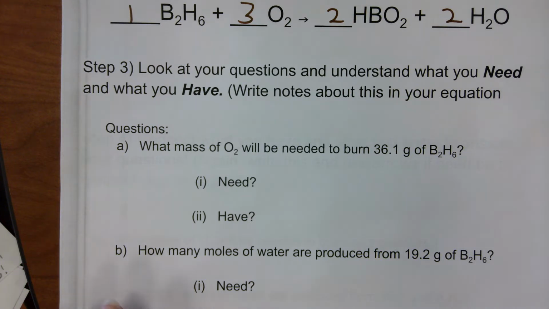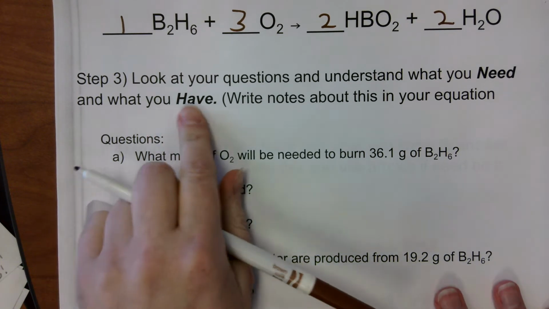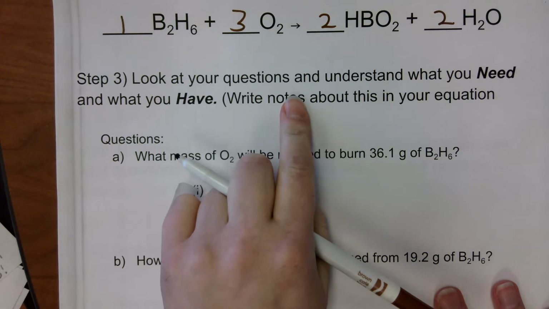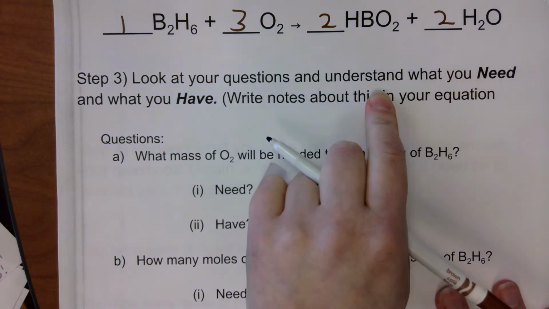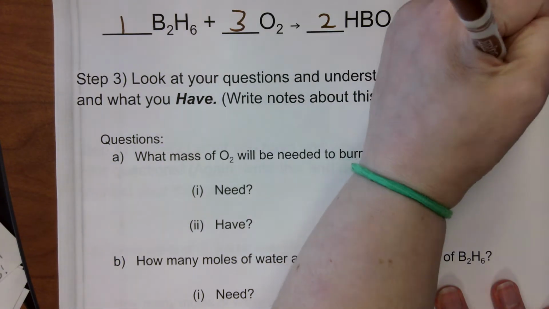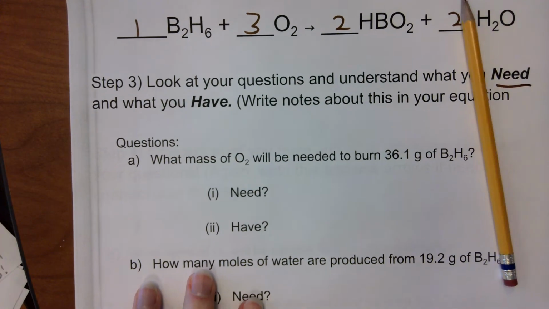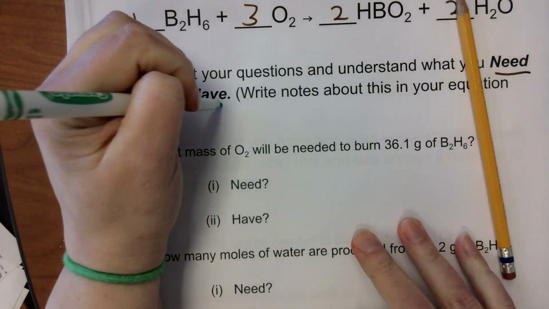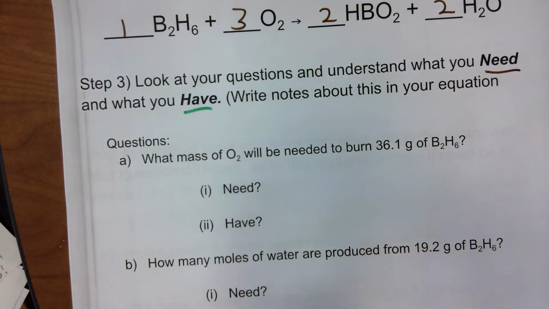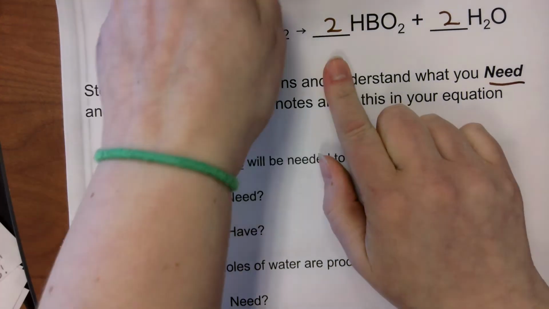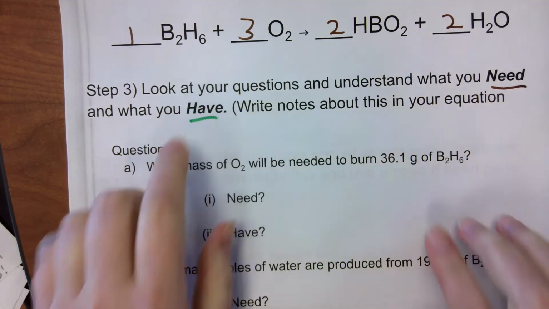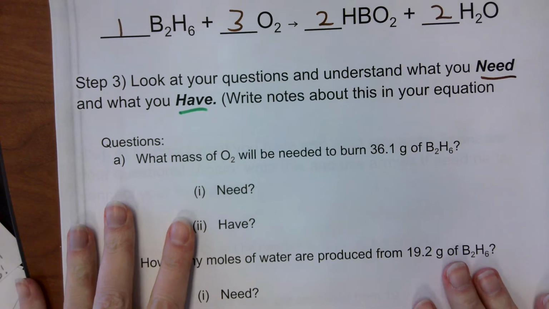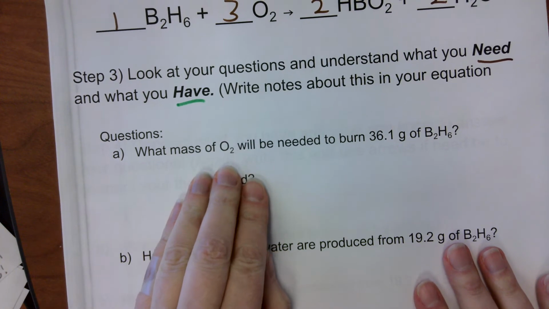Moving to step 3. Look at your questions that you've been given about the equation and understand what you need and what you have. You can write notes about this up here in your equation, like right below it if you need to. So, your questions.